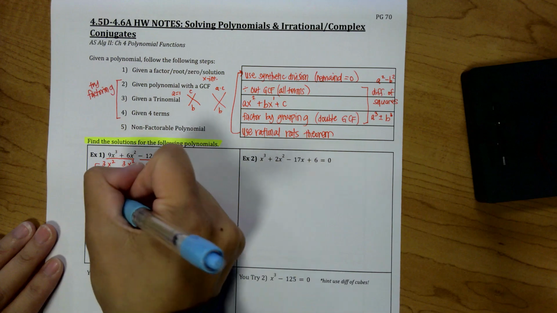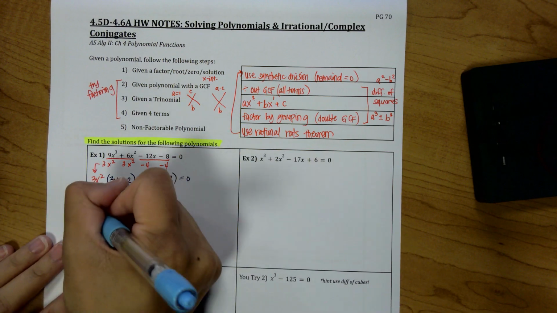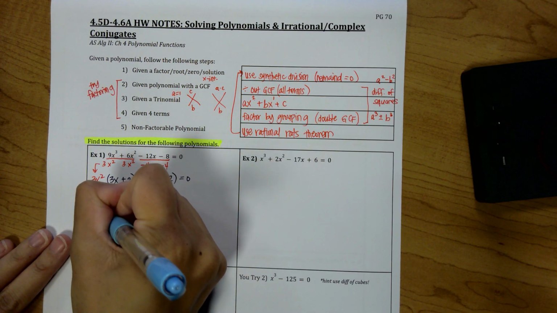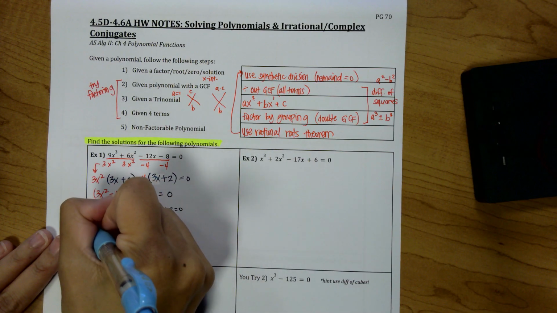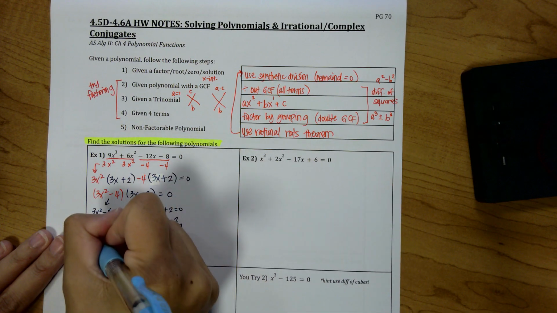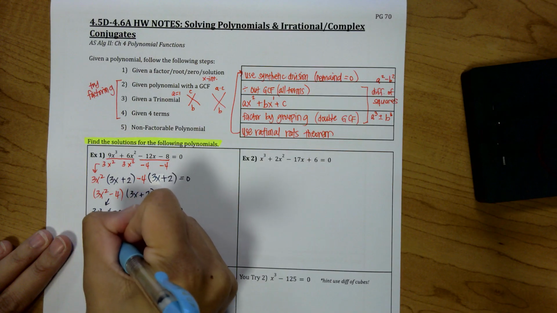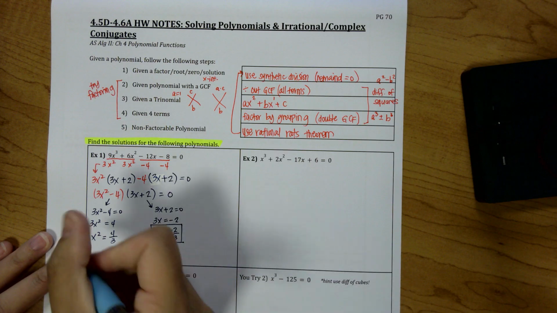This next one, over here, we can solve, right? So I'm going to set 3x squared minus 4 equal to 0, and add 4 to both sides. I'm going to divide by 3 on both sides. And then I'm going to square root both sides.